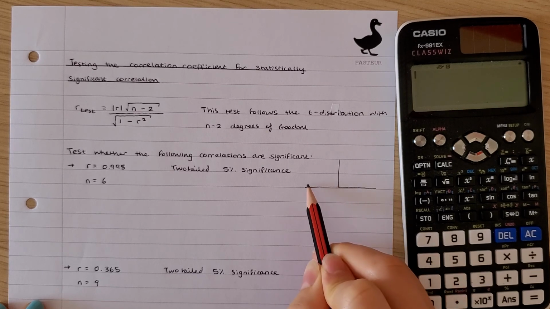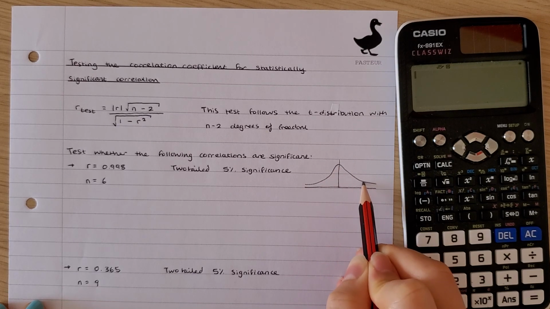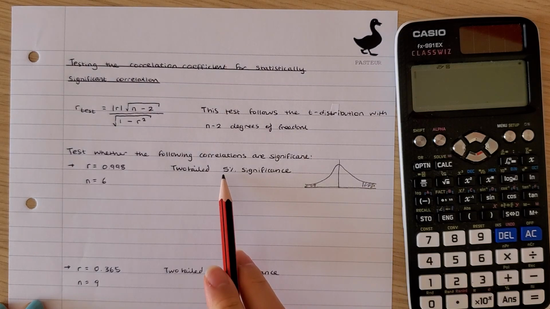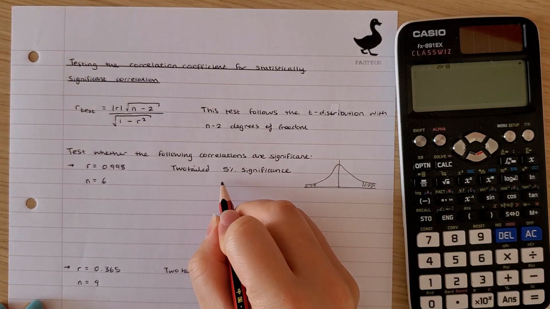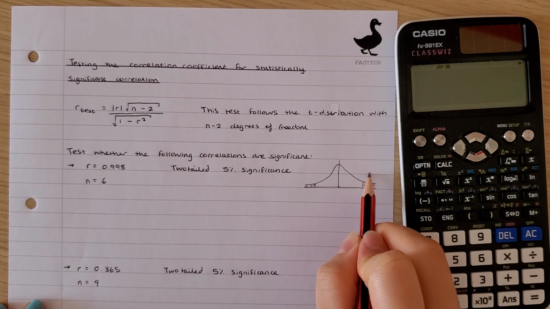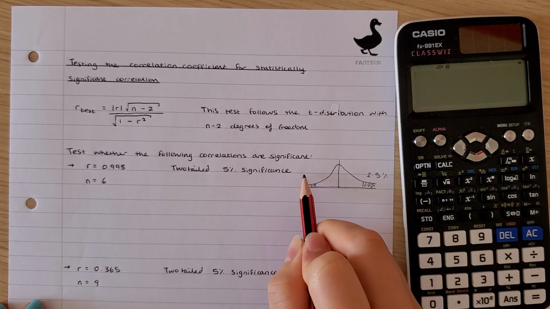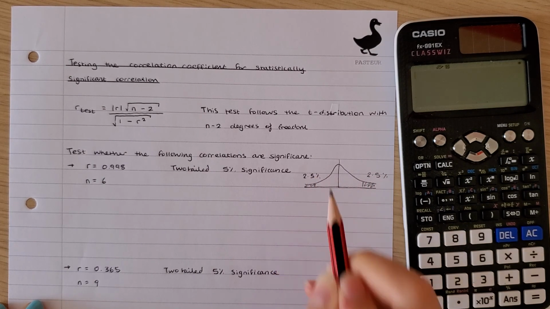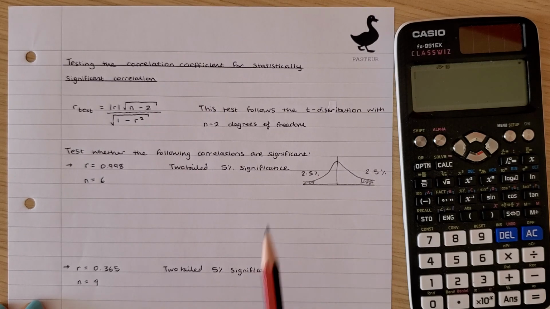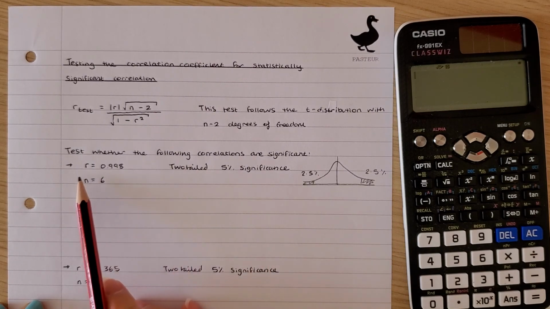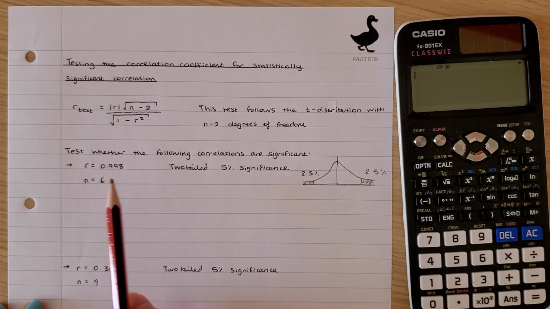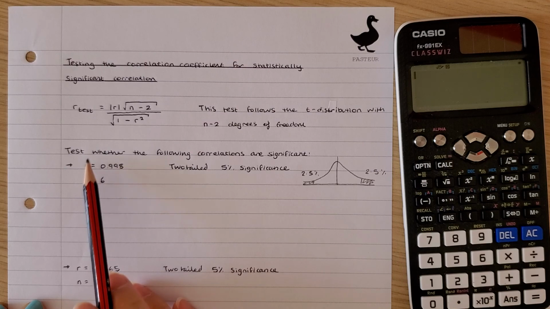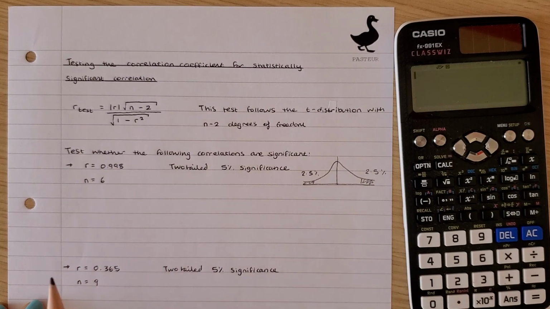Schematically, it's checking both sides of the distribution, which is why you have to divide it by 2. So it will be 2.5% on either side. So we have a two-tailed test, as we've mentioned before. That's important to remember when we look at the tables. But right now we need to calculate our R-test value.